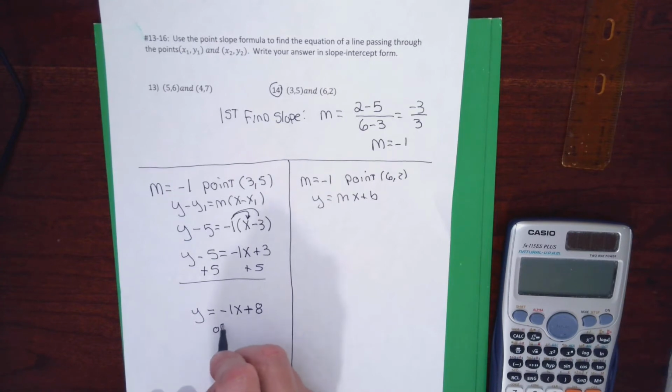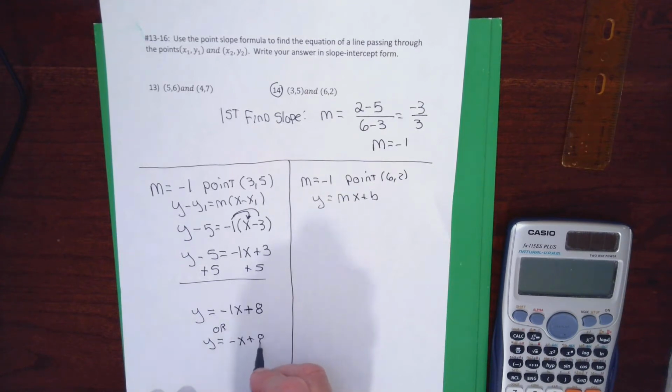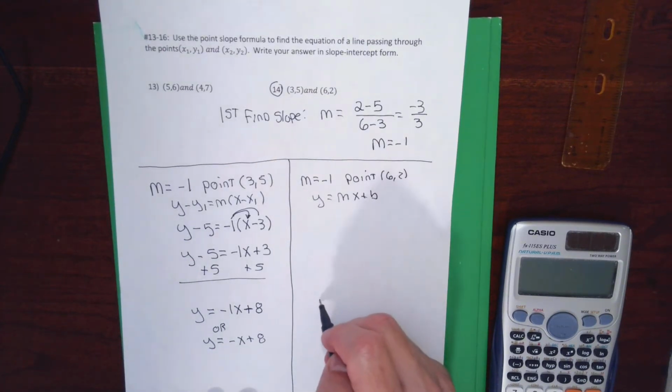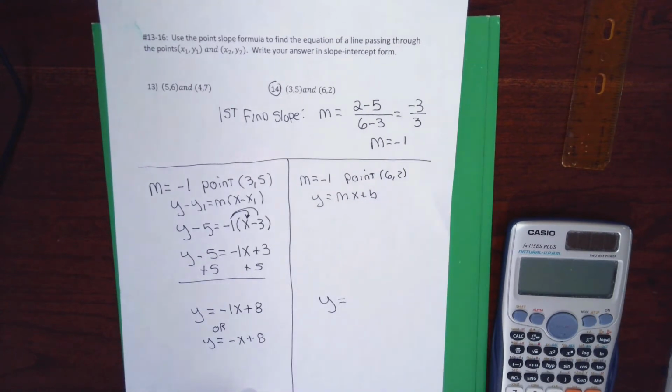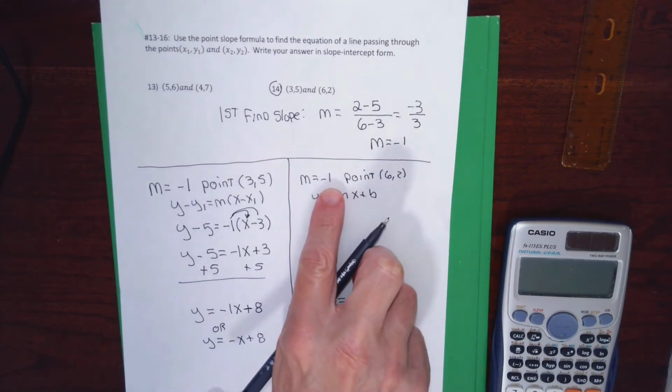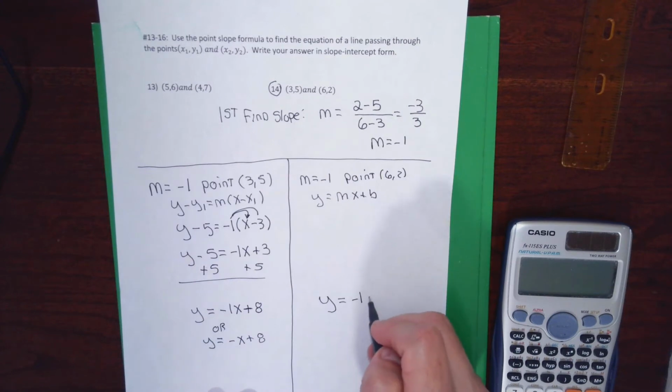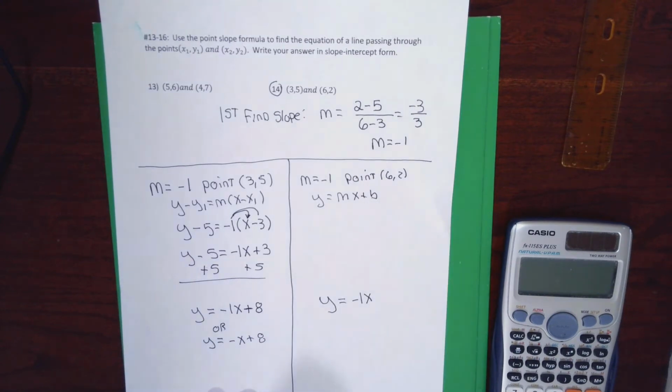You don't need to write that -1. You could suppress the -1 and write an answer of -x plus 8. Let me show the other approach. The other approach involves putting the slope in my answer preceding the x, and then using the y equals mx plus b formula and the information to find the b.